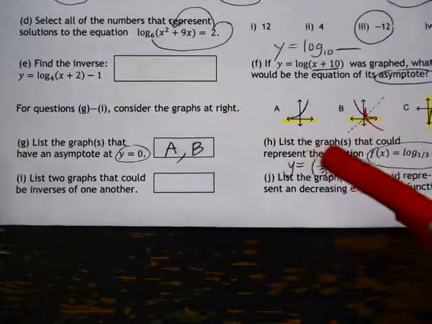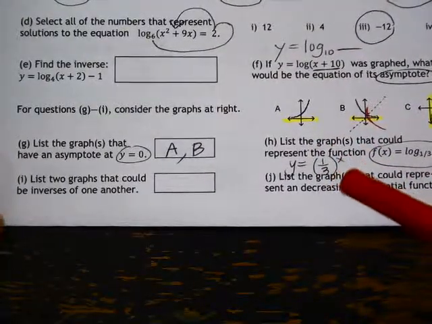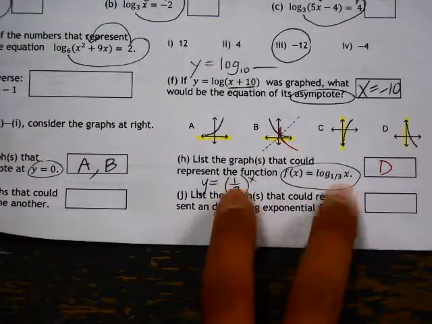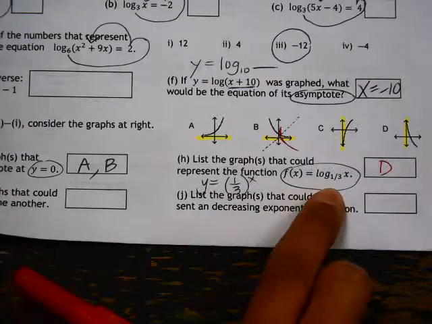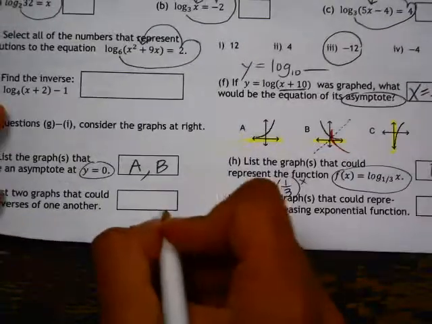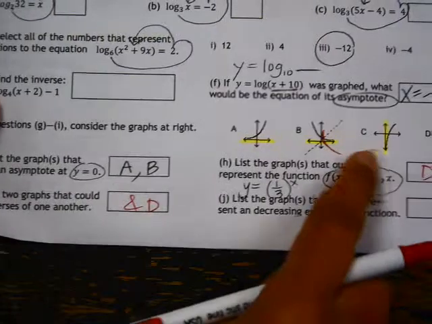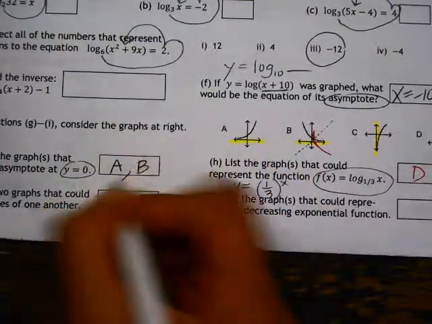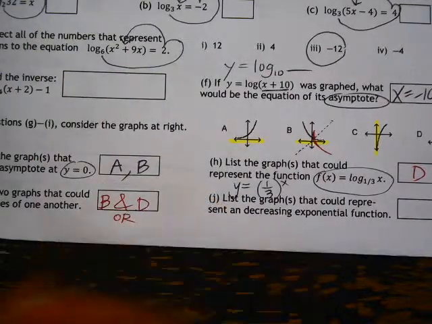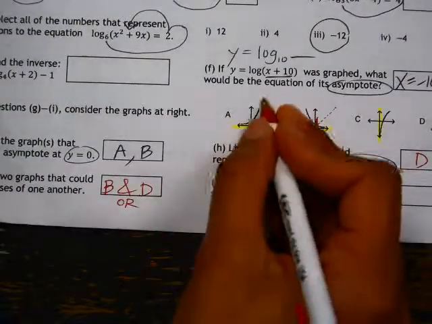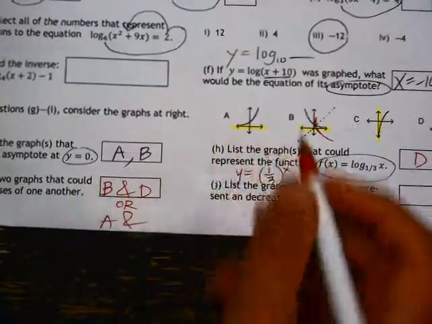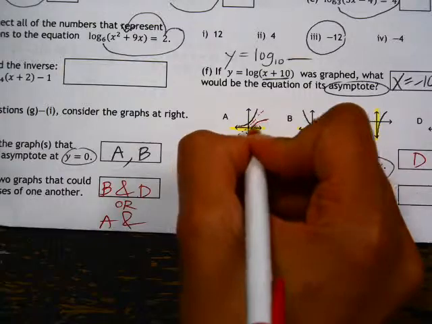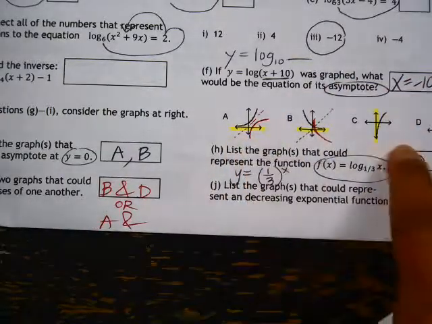List 2 graphs that could be inverses of one another. Well, we might as well use the 2 that we just talked about here, because we already said that 1/3 to the x and log base 1/3 of x are inverses. So graph D, and 1/3 to the x was this decreasing exponential graph, which is graph B. Or there's another possible answer, because graph A is an increasing exponential function, and if we reflect that one, we end up getting this graph, which is graph C.